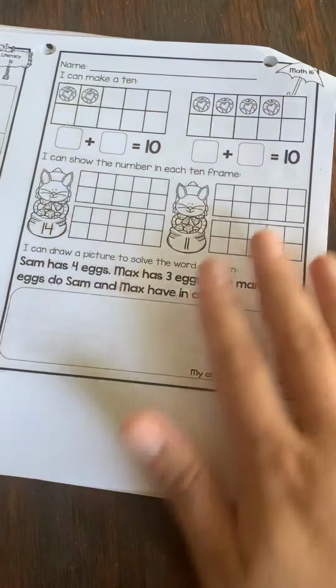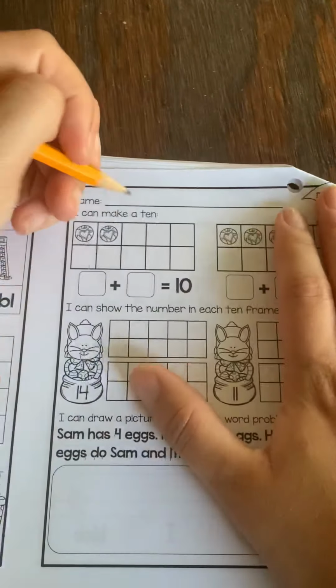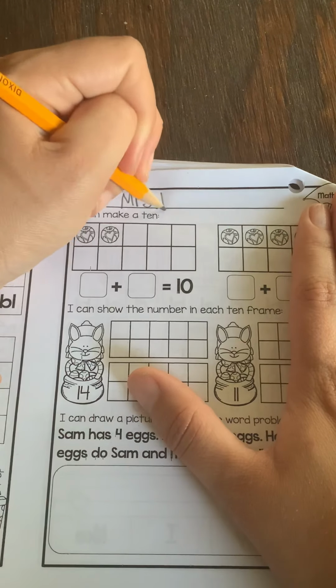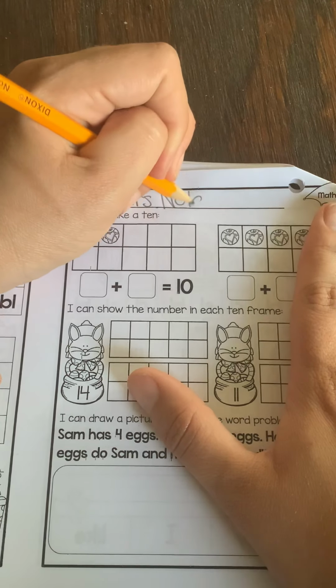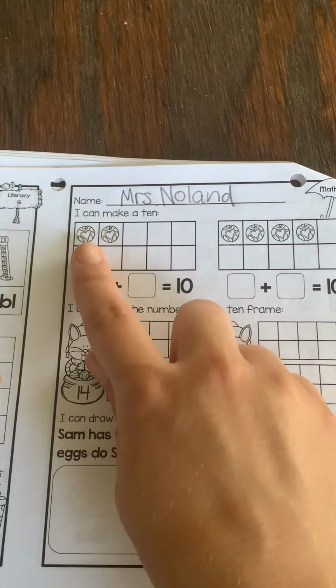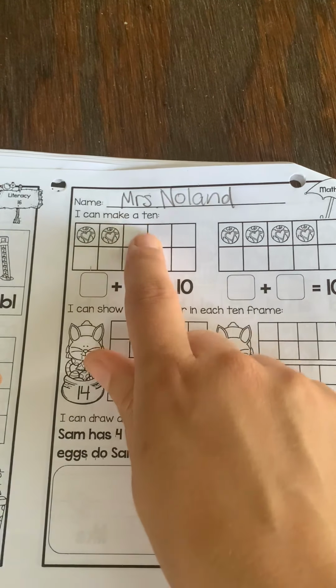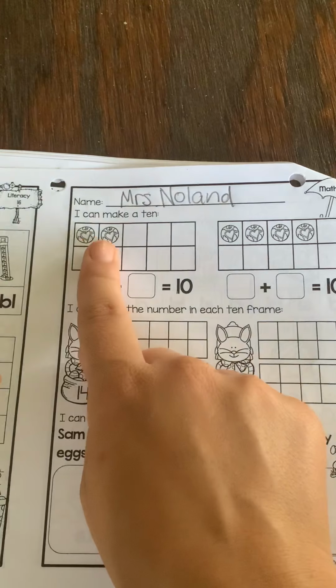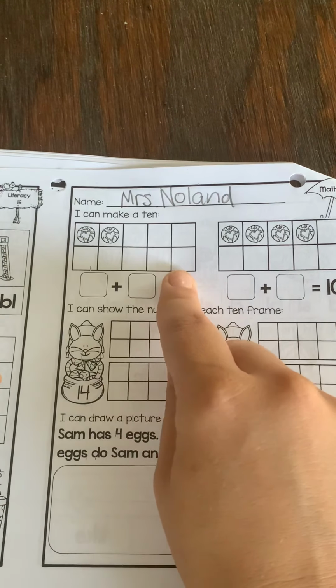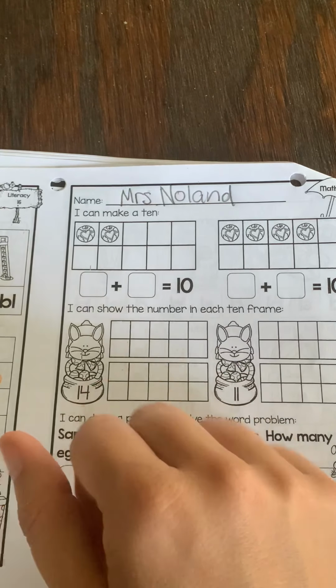All right, the next part is the math side. Always we start with our name. First thing we do is always the same. Pick up our pencil and write our name. So Mrs. Noland is my name. And it says, I can make a 10. So we have 2. How many more do we need to draw to make 10?